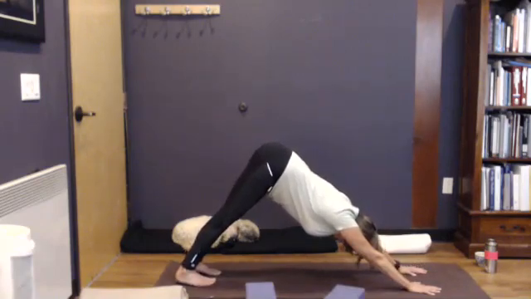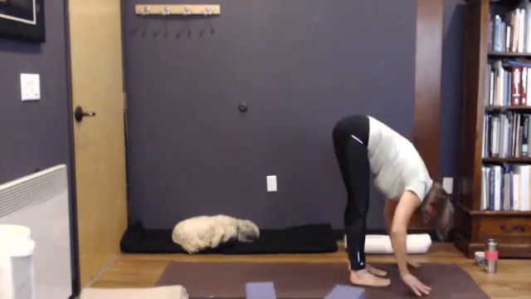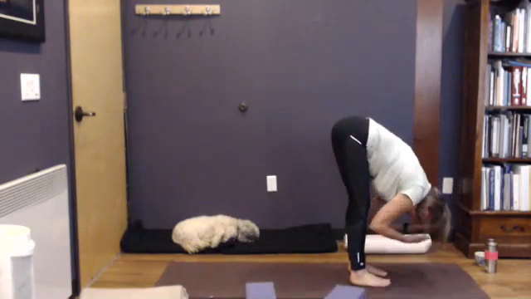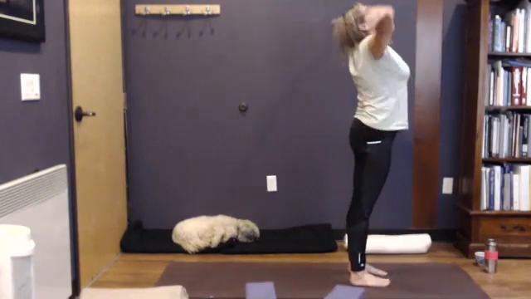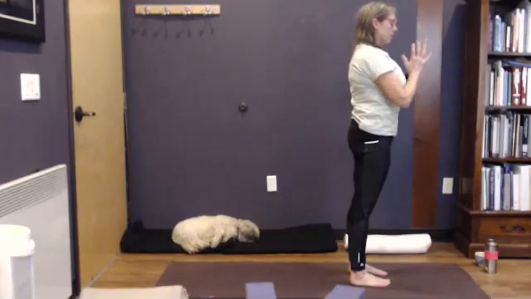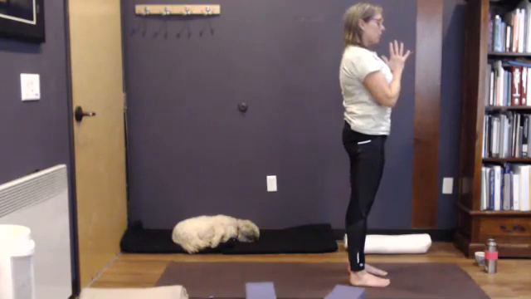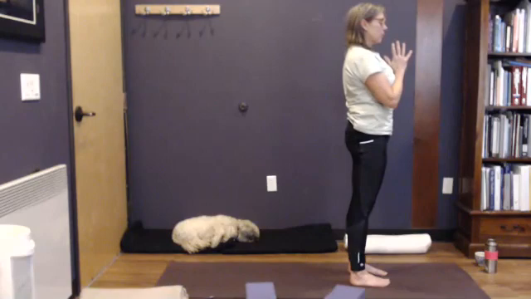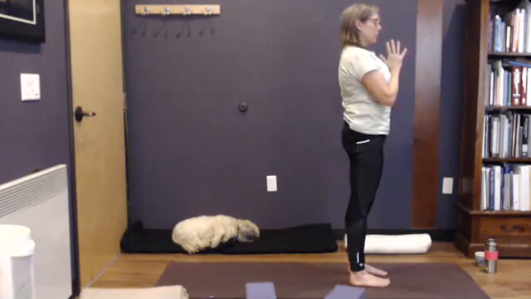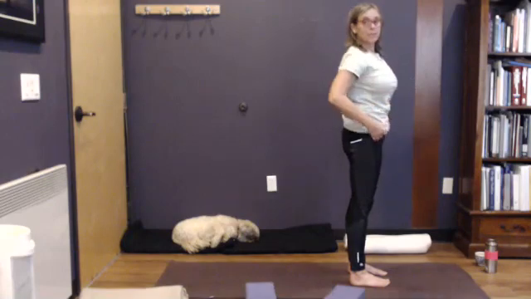Inhale deeply. And exhale, step your awkward foot forward. And then the other one, there's Uttanasana. Inhale all the way up. And exhale, hands back down in front of the heart. And then release your arms.